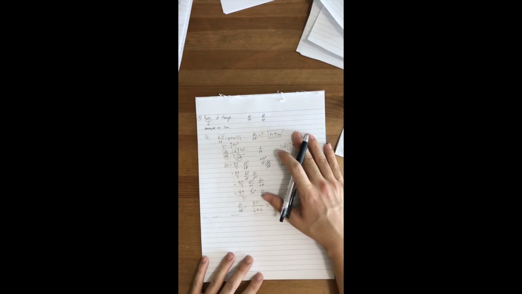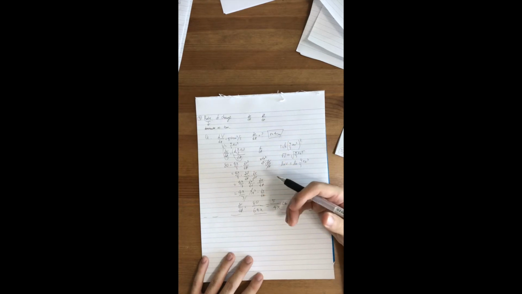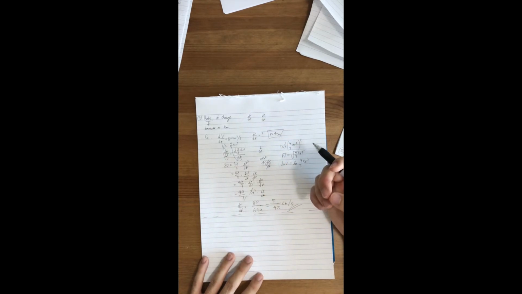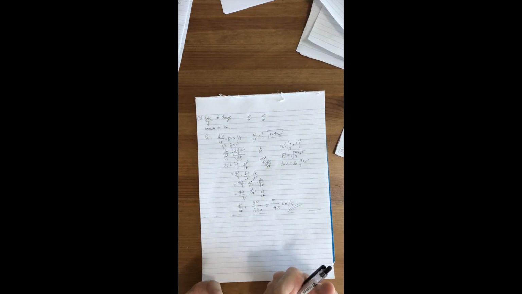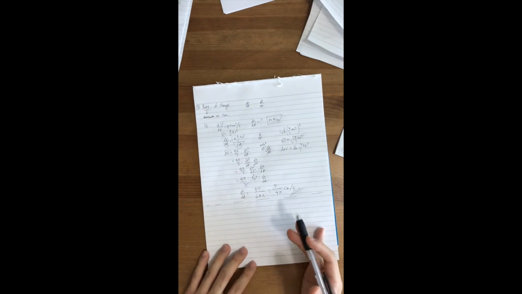But for HL, later when you learn implicit differentiation, where you have to differentiate with multiple variables, in that case rate of change could be a bit difficult, but it's fine. But for both SL and HL, I'll give you a very difficult question like this.